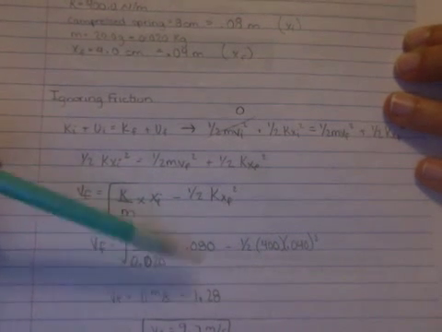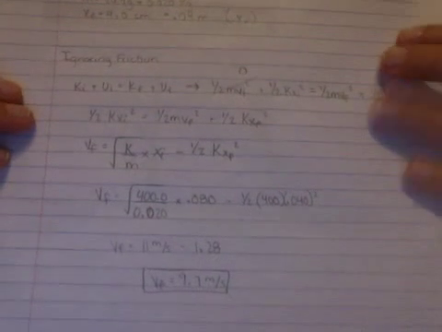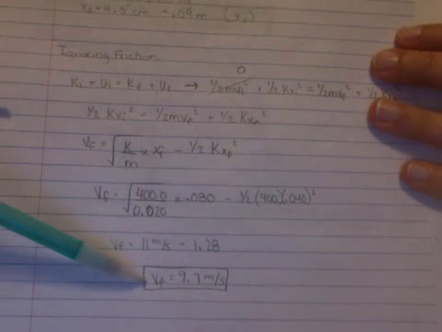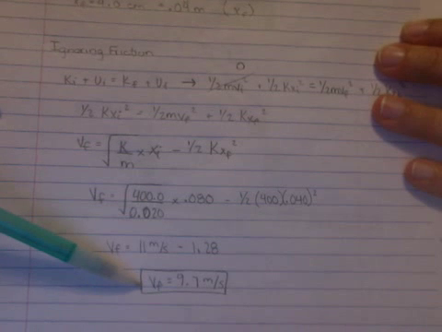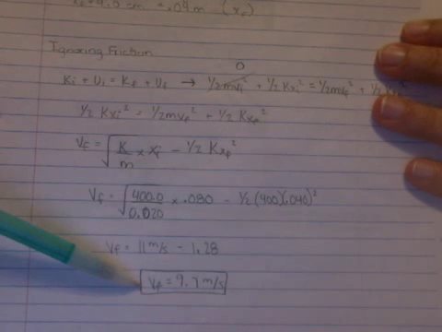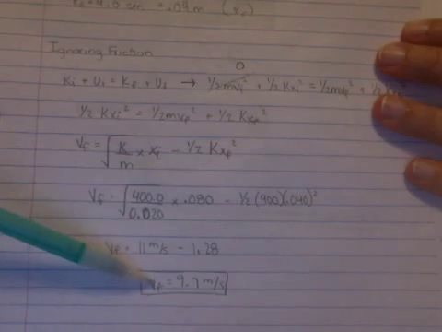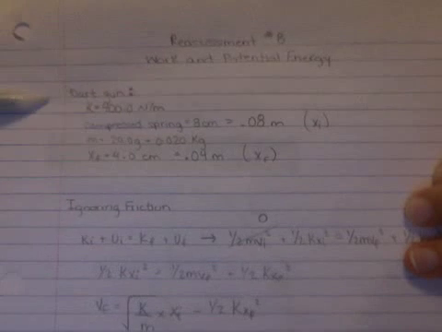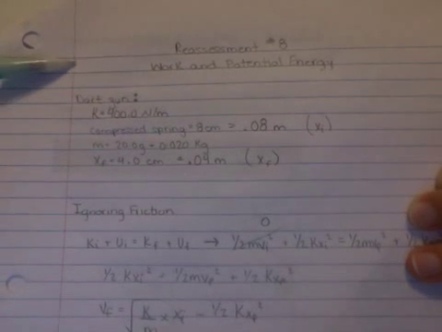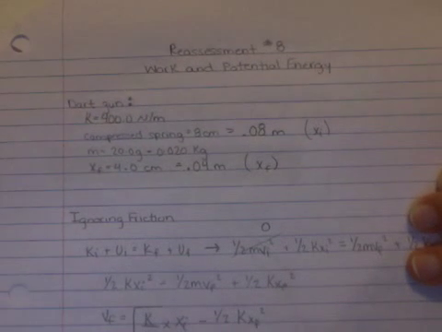And then we subtract 11 minus 1.8, and we get that the velocity of the dart after being stuck in the muzzle comes out to be 9.7 meters per second squared. Like I said, this is a reassessment for the 8th assessment, which was on work and potential energy.